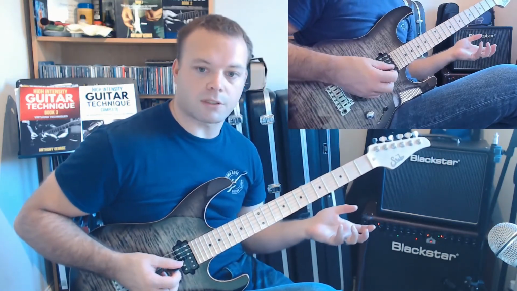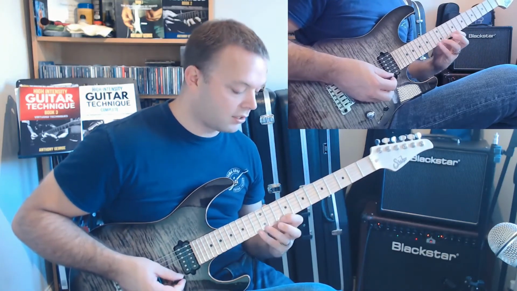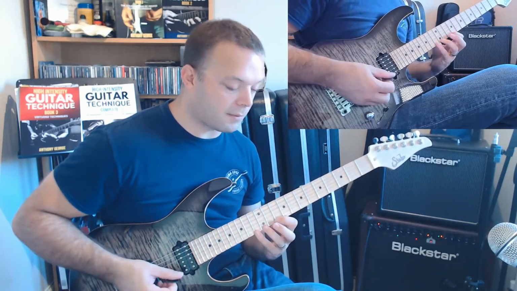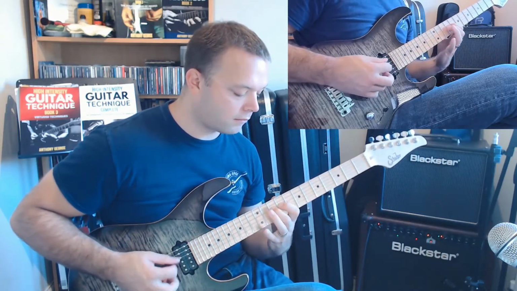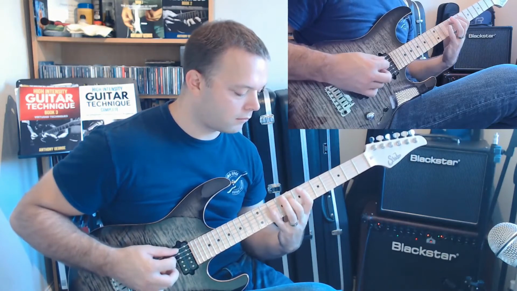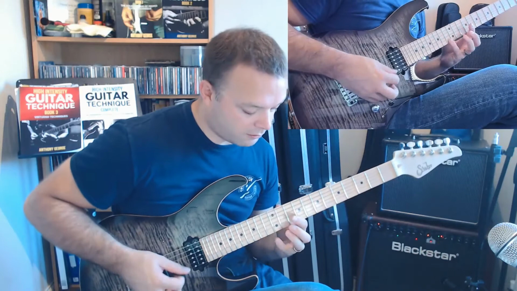Again, consult the tab and the fretboard diagrams that I've put in the tutorial so that you can see exactly what's happening there, but I'll do that slowly for you again. And an up to tempo one.